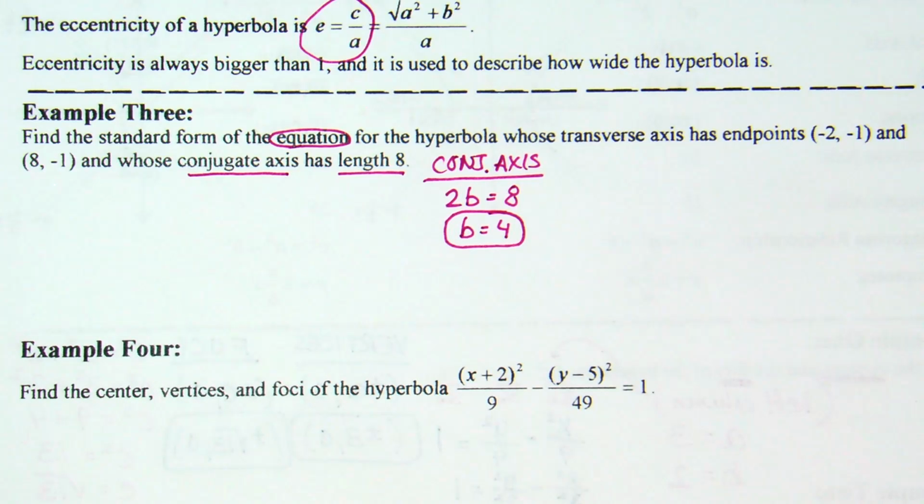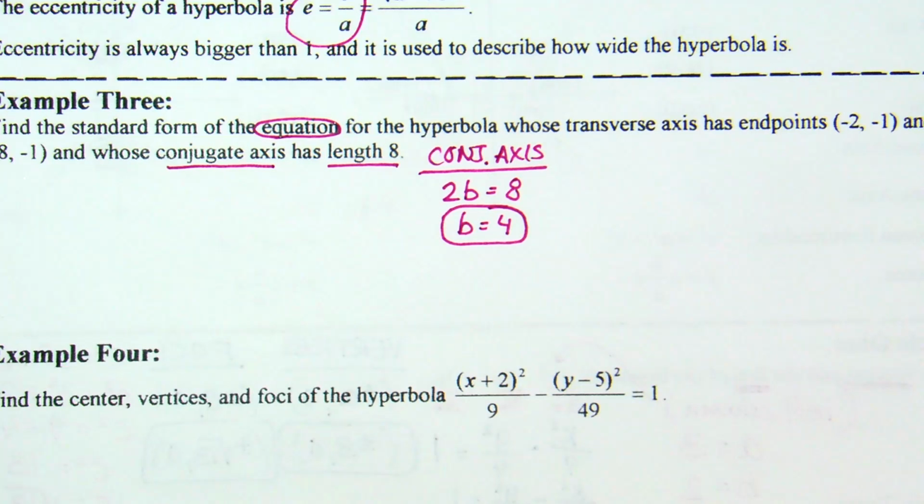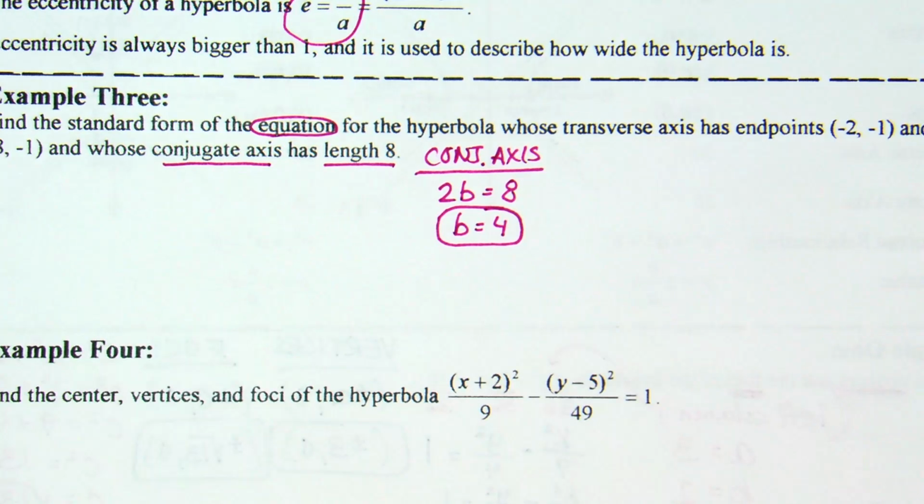Let's get the easy stuff out of the way. What can we identify? Okay. What else? We have -2 and 8, which is 10 apart. And since the transverse axis is 2a, we could take that.